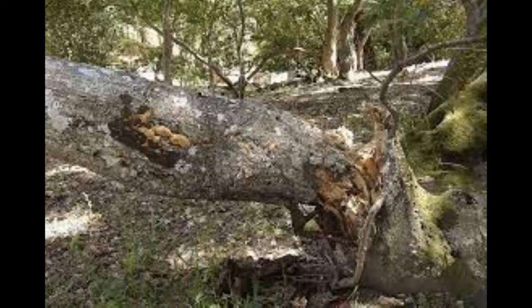The timeline for sudden oak death is relatively unknown. Foliar symptoms will only be observed during the growing season. That's sudden oak death.